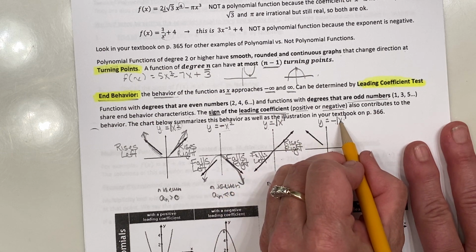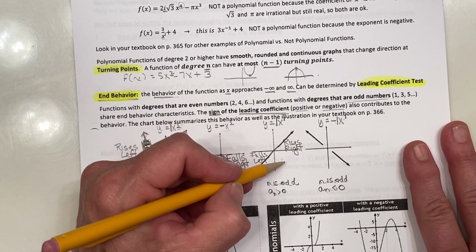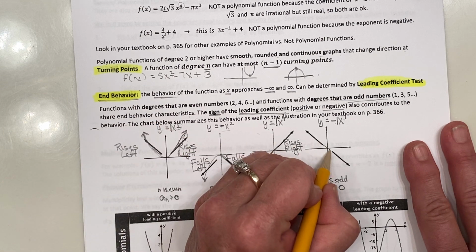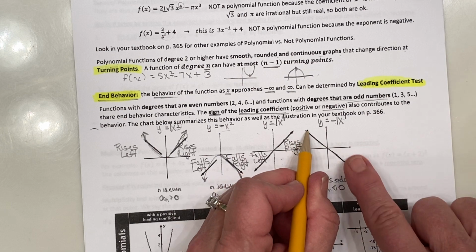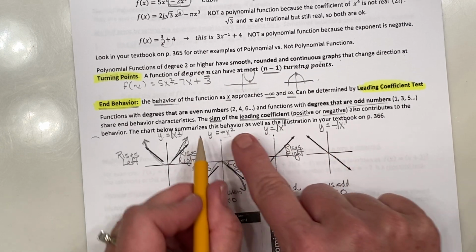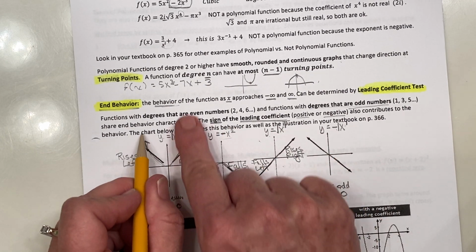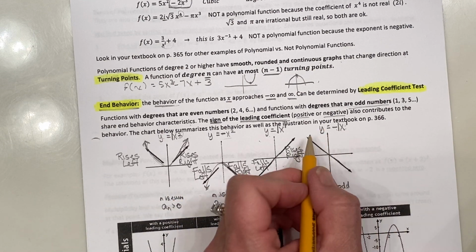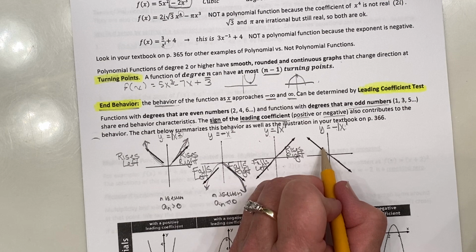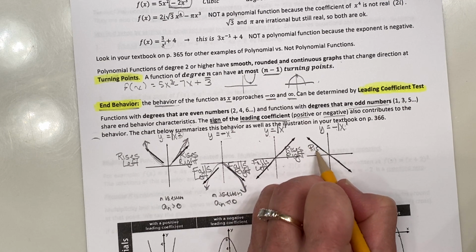For y equals negative x, which would be this graph reflected across the x-axis, it would have this behavior. So an odd degree has opposite ends like this. An even degree has the ends going both up or both down. So y equals negative x to the first degree would look like this. We rise left and fall right.